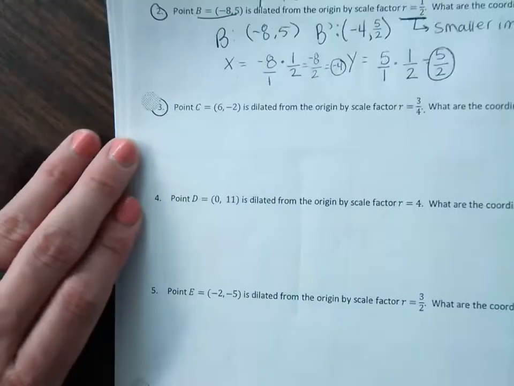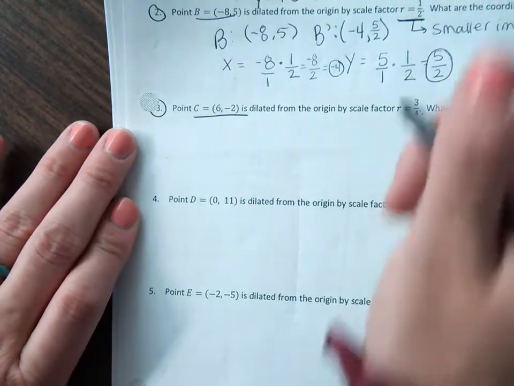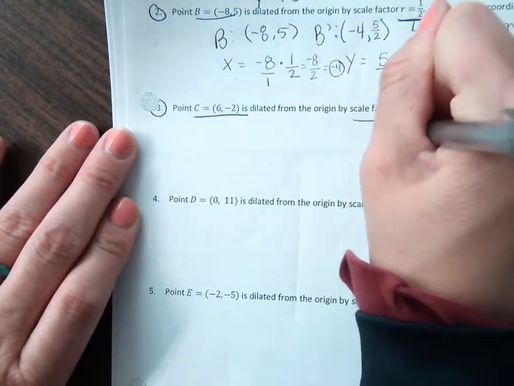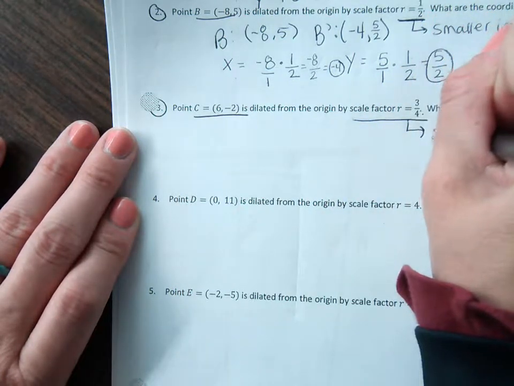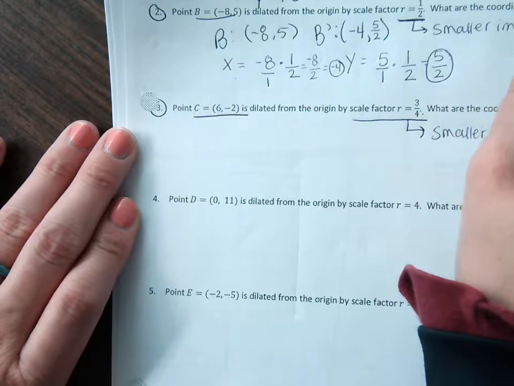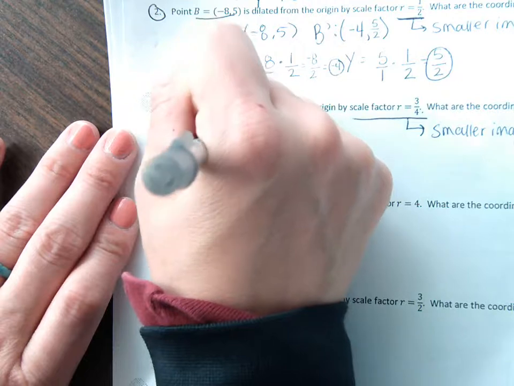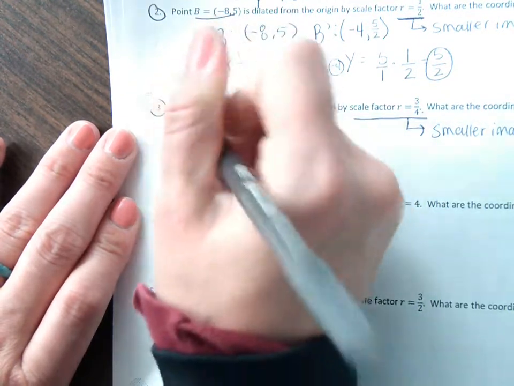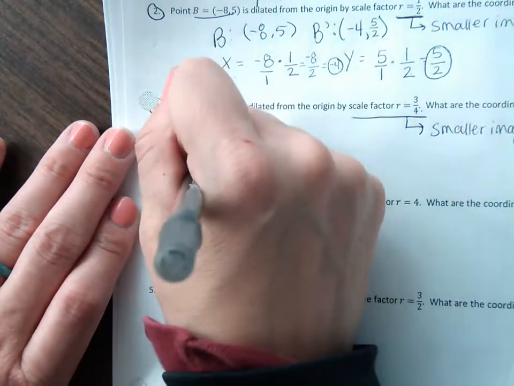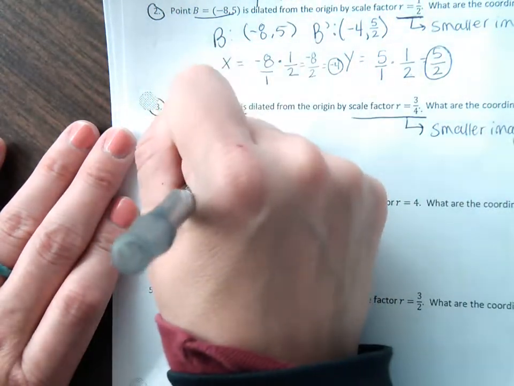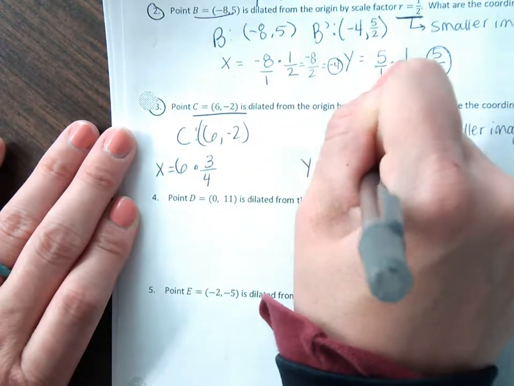Last one we're going to do before we get to doing it on the coordinate plane. So C is located at 6, -2, and has a scale factor of 3/4. Again, since this number is less than 1, we're going to have a smaller image. So we have point C is at 6, -2. We have our x value is 6, and we're multiplying that by 3/4. We have our y value is -2, and we're going to multiply that by 3/4.